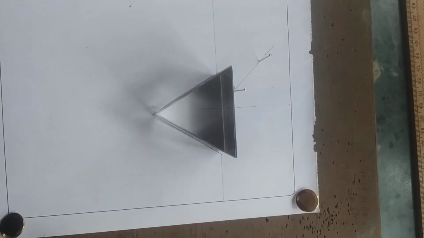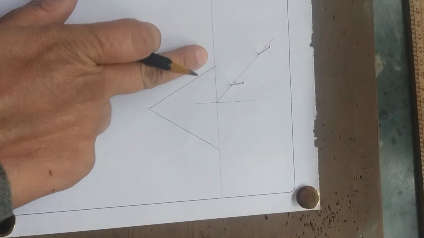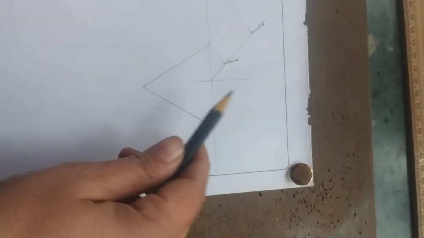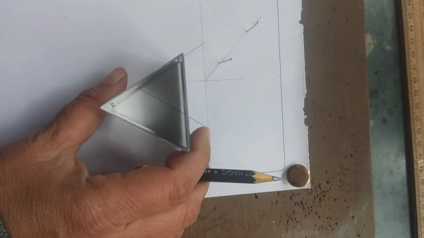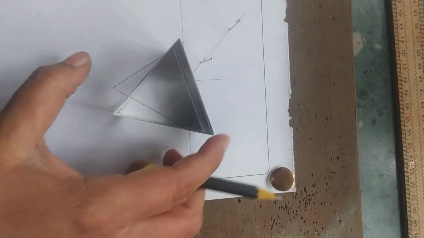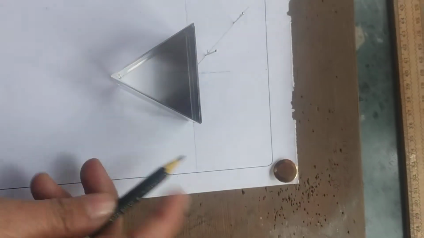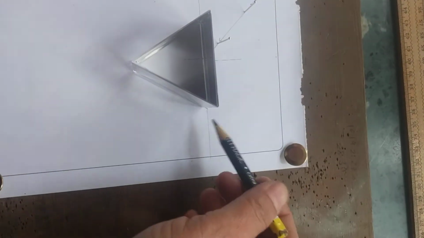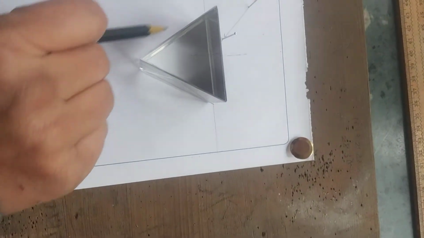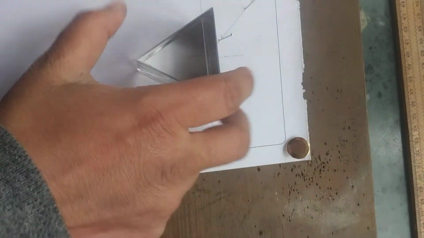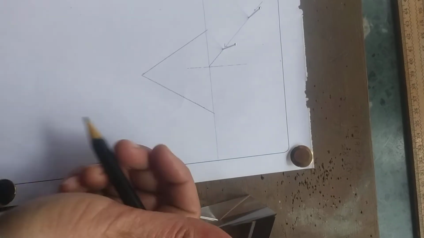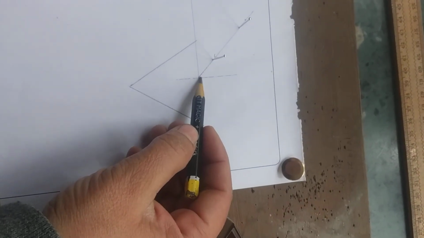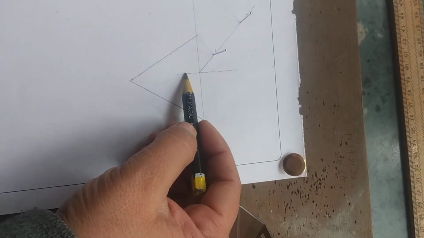In the beginning I have just drawn this line using the meter scale, and then put the prism over here. Draw the figure of the prism by drawing the lines like this, and on this side also. Then from this midpoint I have just drawn a normal, 90 degree.